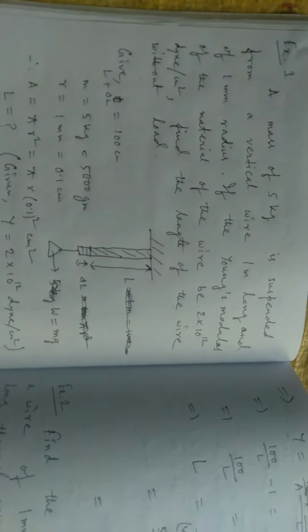Now, an example I have here. A mass of 5 kg is suspended from a vertical wire 1 meter long and of 1 millimeter radius. If the Young's modulus of the material of the wire is 2 multiplied by 10 to the power 12 dyne per centimeter square, find the length of the wire without load.